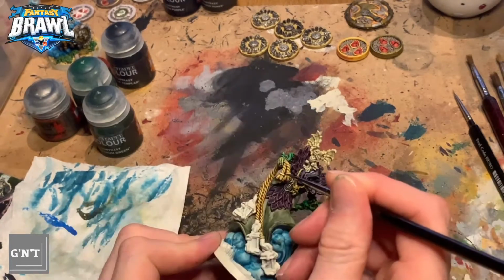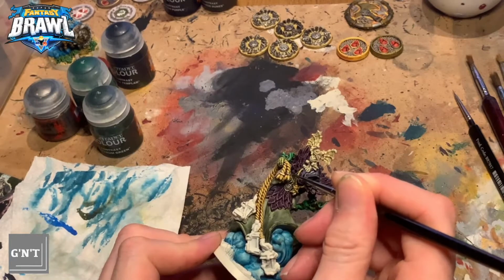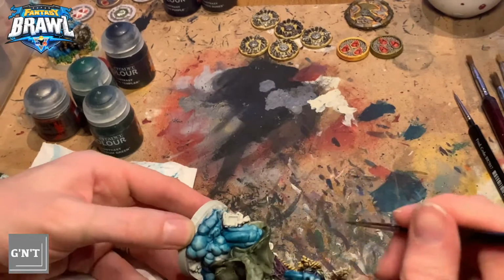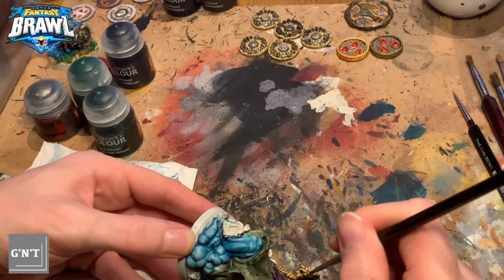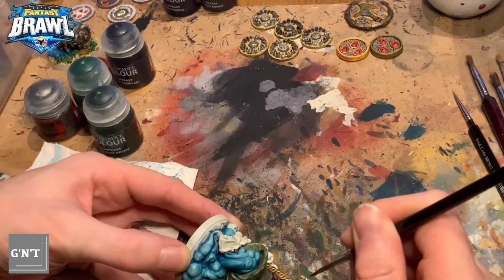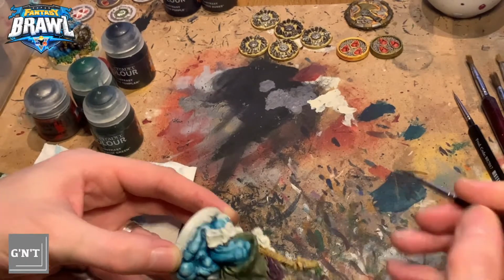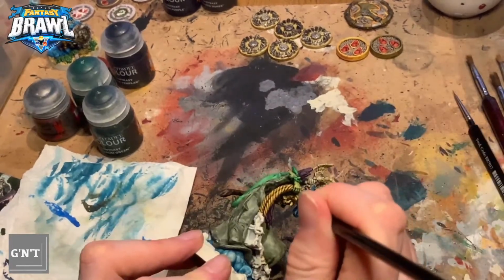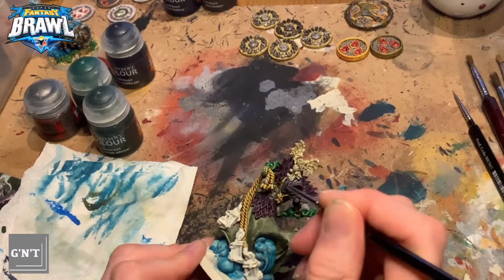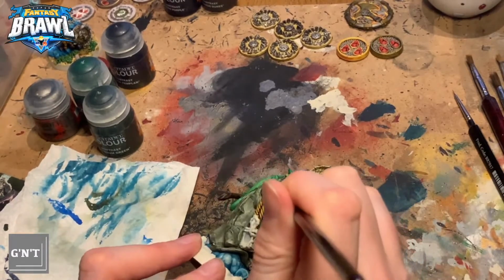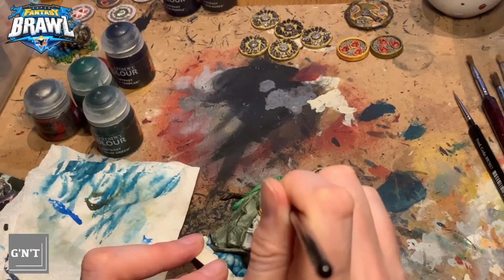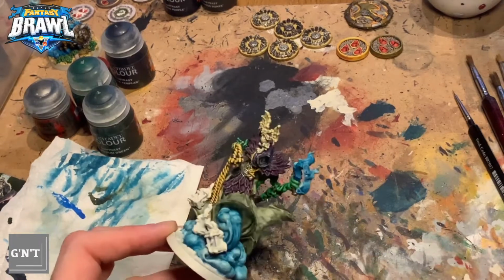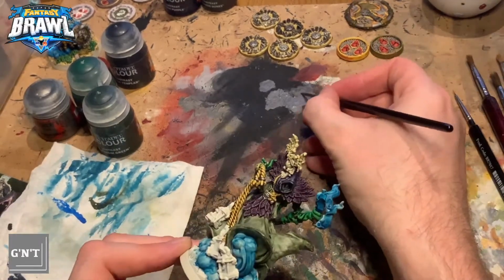Let's do these on the ropes. And then onto the lamps themselves.